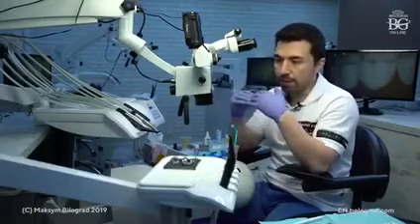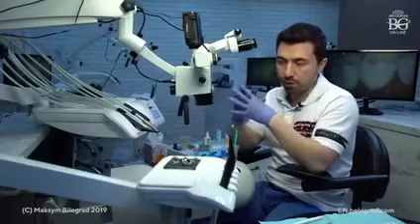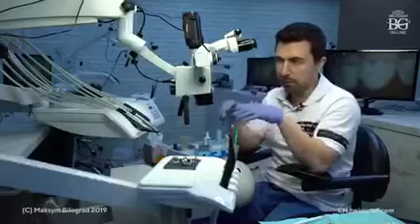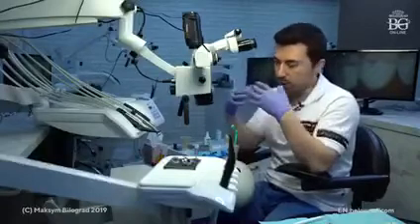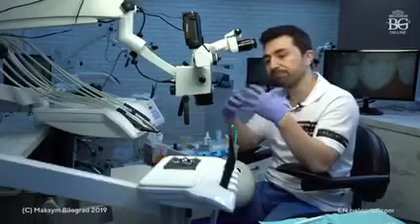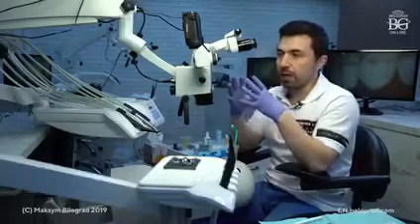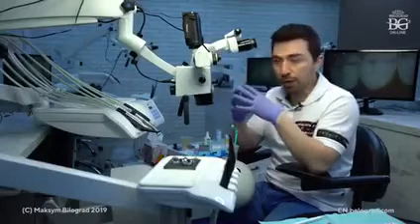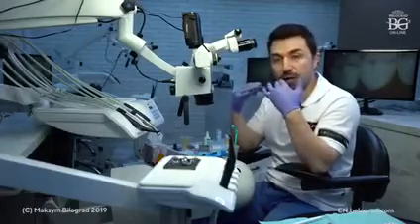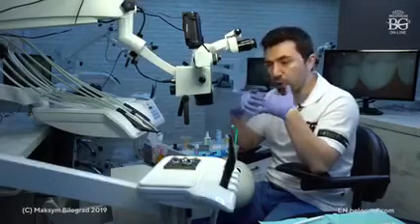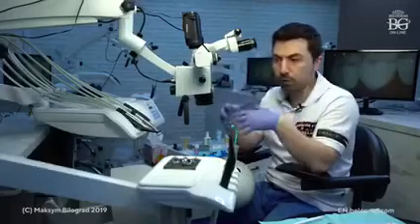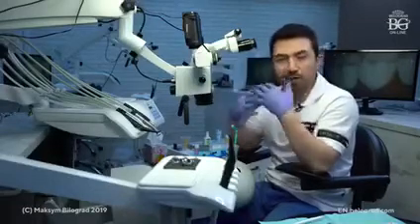So before the gum, supragingival, we prep in non-aesthetic zones, the palatal side, for example, or posterior teeth, when the smile line is really low and you are not able to see the gum area.